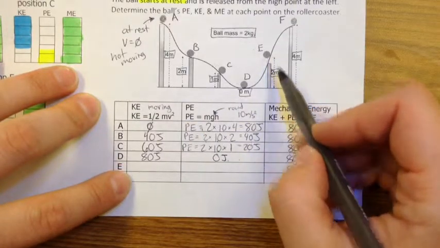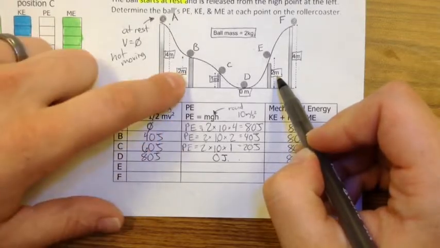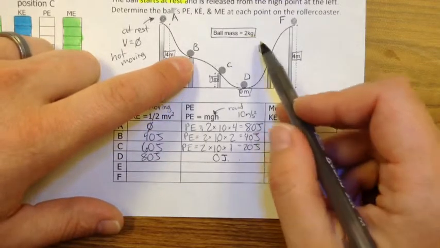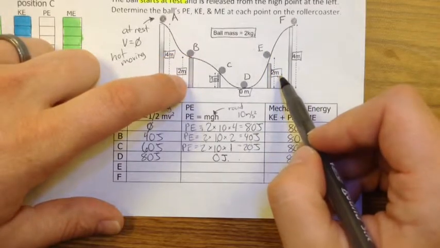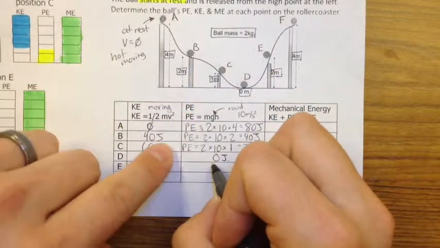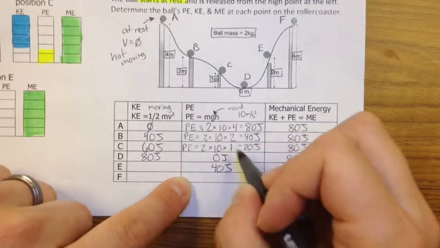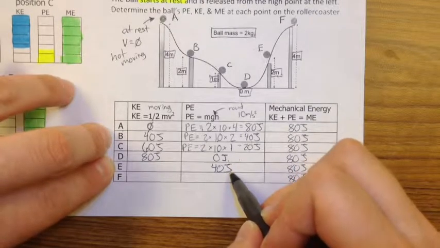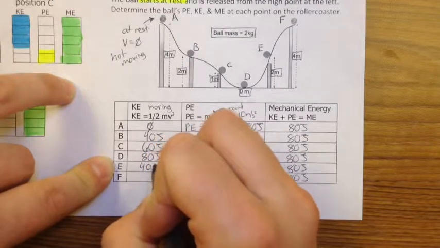Now let's go to position E. I have a height of 2 meters. Sounds familiar. Oh, at position B, I also had a height of 2 meters. The ball has the same mass at positions B and E. It has the same height at positions B and E. It has the same potential energy at positions B and E. So I have 40 joules of potential energy at position E. If I have 40 joules of potential, 80 joules of mechanical, that means I have 40 joules of kinetic.